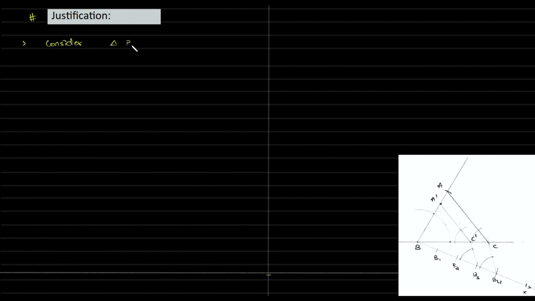Consider triangle BCB4. So C dash B3 is parallel to B4C. So here we are trying to get the ratio that, one of the side ratios of triangle ABC and triangle A dash B C dash are in the ratio 3:4. So that's our first agenda. We do that using BPT.